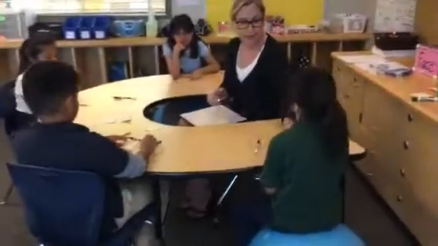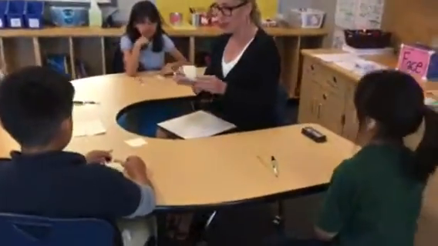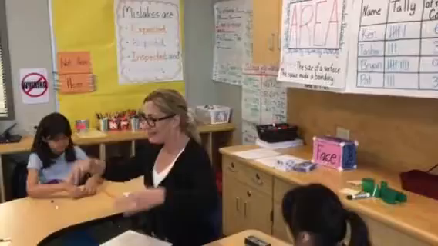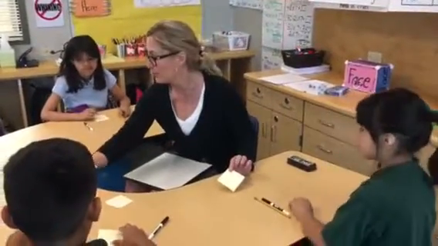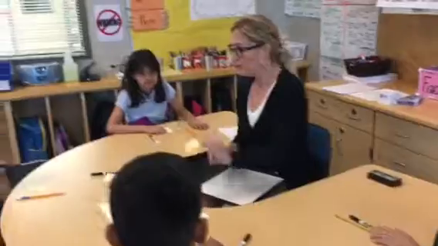Okay, so you guys have 12 Post-it notes. Now we're talking about area. Area is on the inside. So I want you to make a rectangle any way you can. We're going to find the area just like I did on this Post-it note, but you have 12. Okay, go.